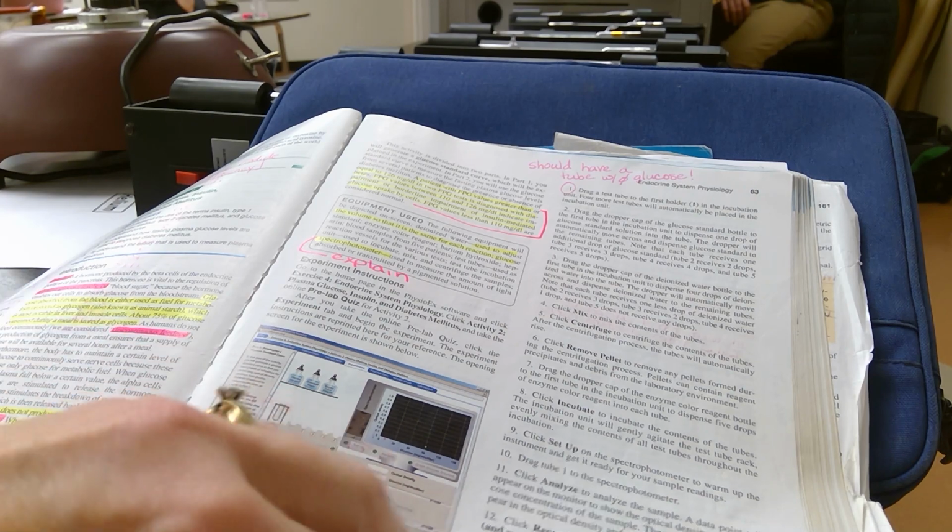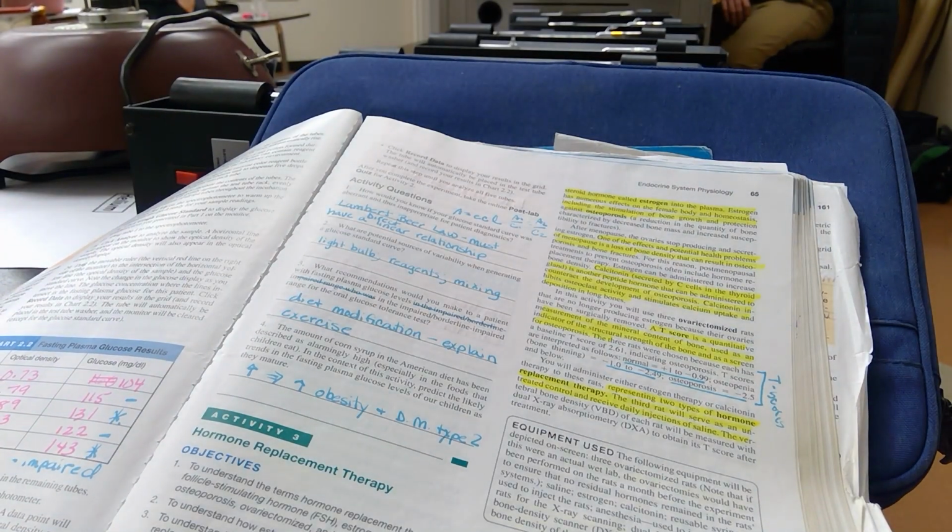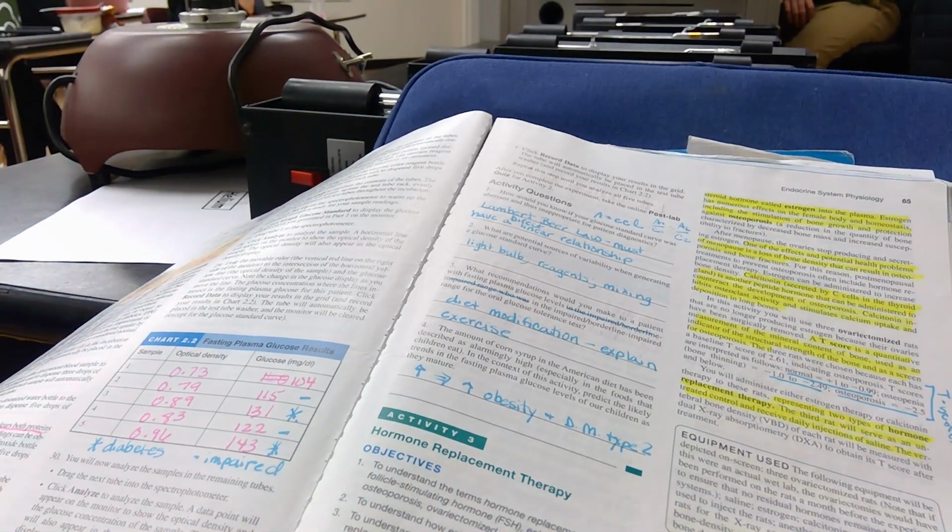If you look at chart 2.2, you see that we were assessing the values of plasma glucose levels after fasting in 5 different patients. Do not memorize the levels of FPG, fasting plasma glucose, and their ranges to determine if they were suggestive of diabetes, if they were impaired, or if there was no worry about them.